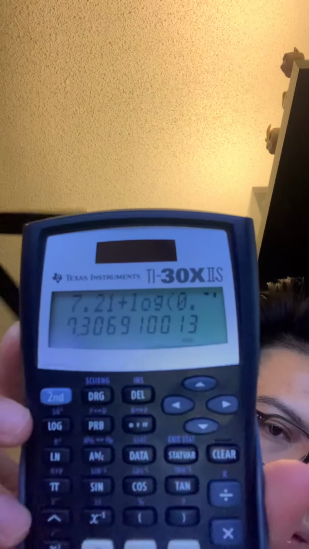So if I plug that into our Hasselbalch equation, it's going to be 7.21 plus log times 0.125 molar over 0.100 molar. So there I have everything filled in. So now to just solve for the pH. Plus log 0.125 divided by 0.100. And that is going to give us a pH of 7.31.